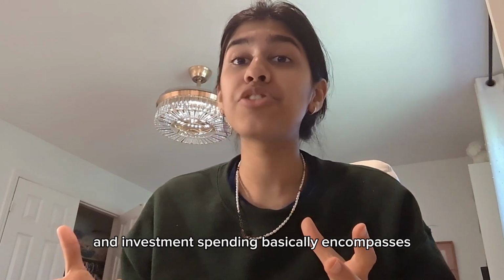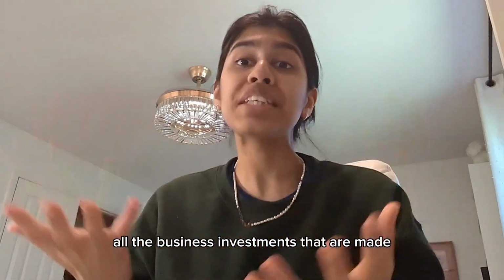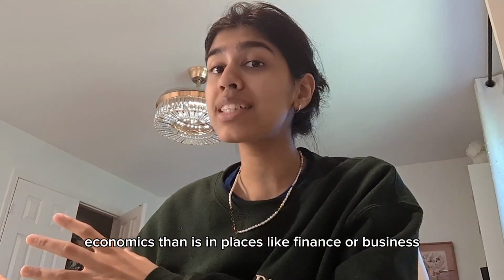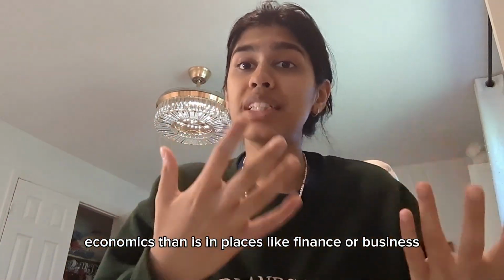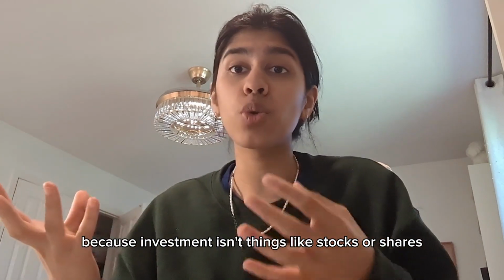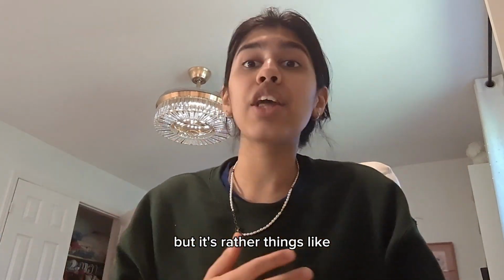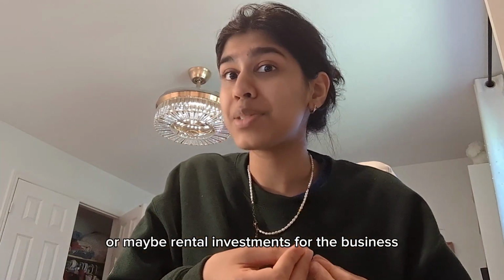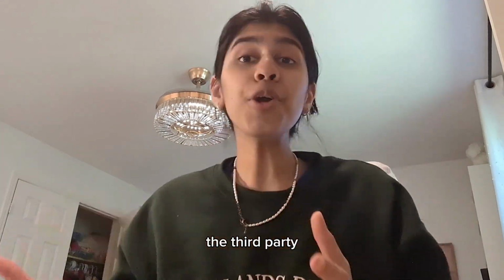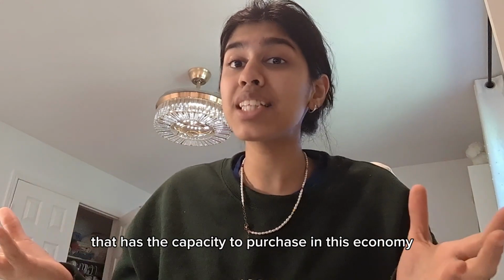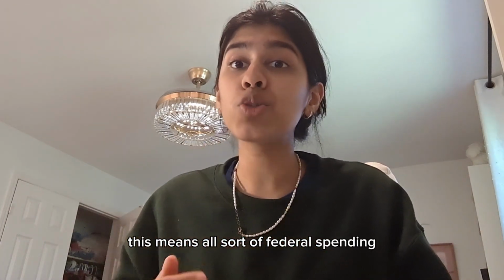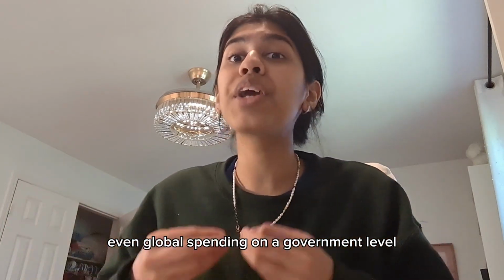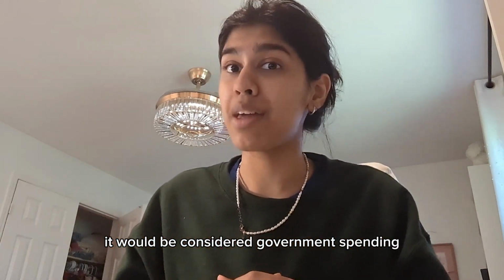The second category is investment spending. And investment spending basically encompasses all the business investments that are made. But the use of the word investment is different in economics than it is in places like finance or business. Because investment isn't things like stocks or shares, but it's rather things like the products that are invested in for the inventory of the business, or maybe rental investments for the business. The third party that has the capacity to purchase in this economy is the government. This means all sort of federal spending, all sort of national spending, even global spending. On a government level, it would be considered government spending.